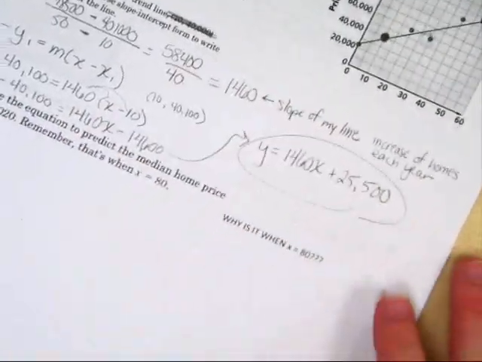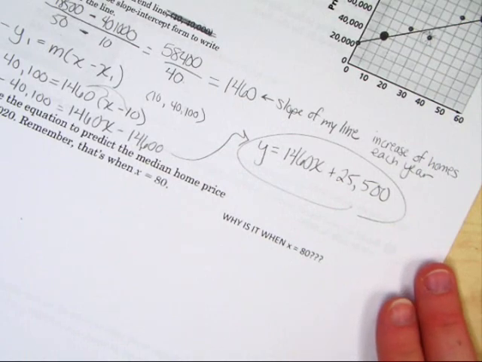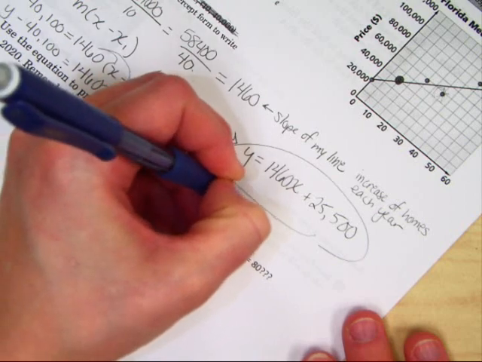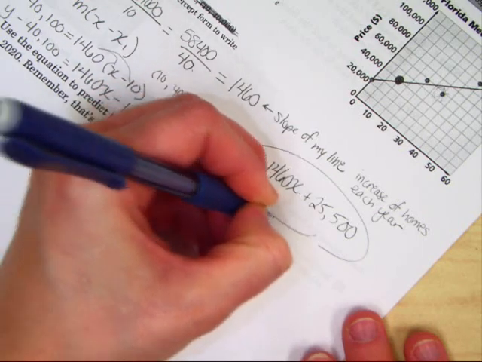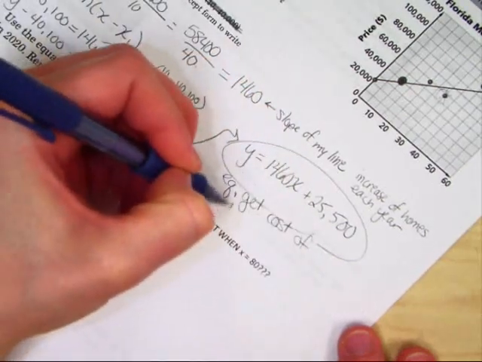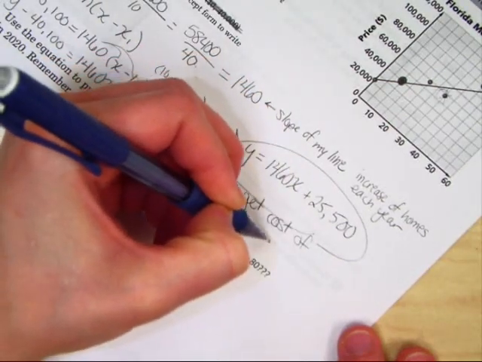This is the equation for the cost of the home given in a year. Let's write that down. This is the equation to get the cost of home of any year.